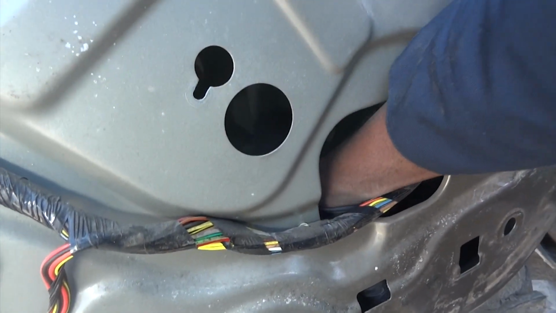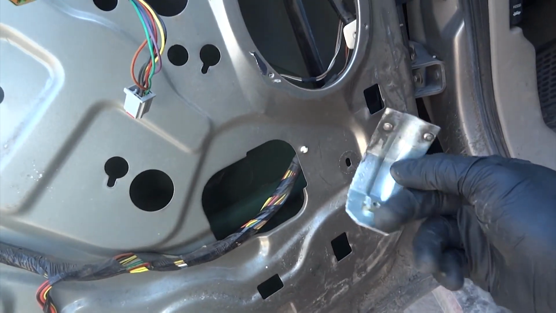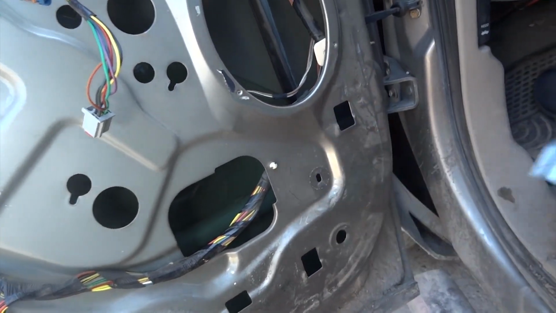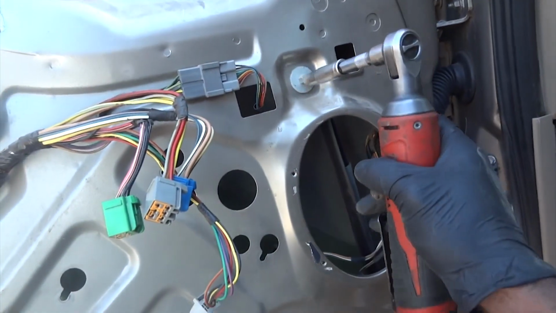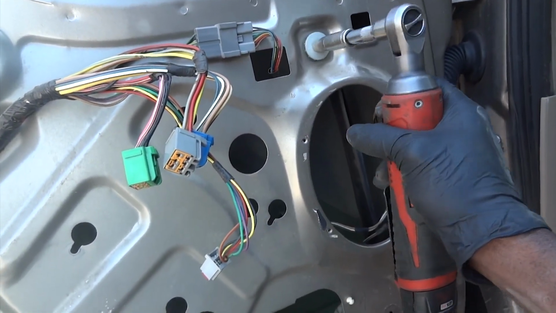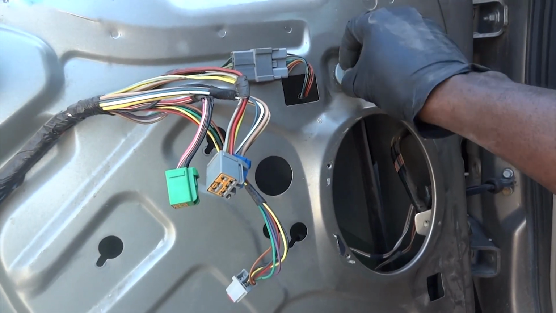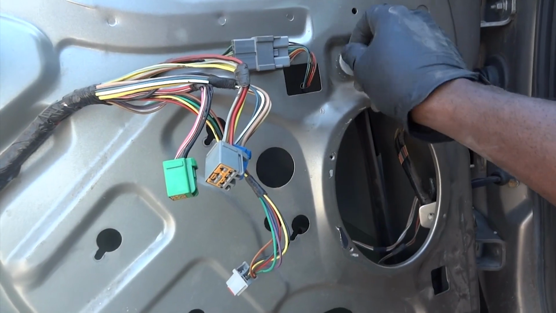The bracket for the track just fell down. You see this? This is actually part of the track. And then I'm gonna remove this one. This one is not gonna fall because it's still attached to the track.